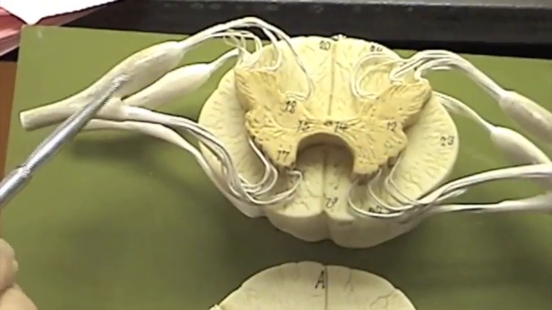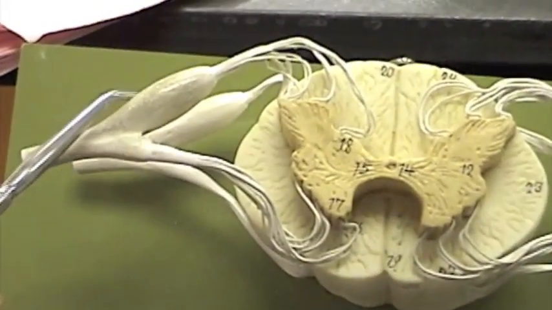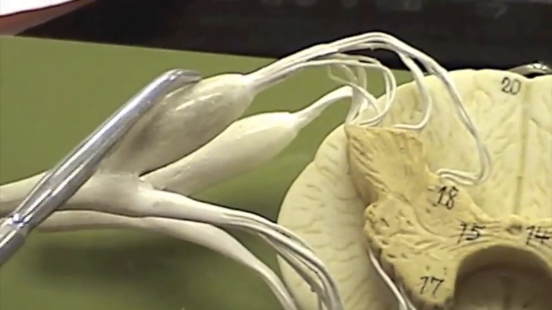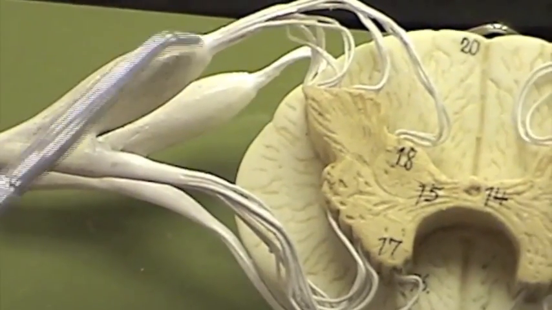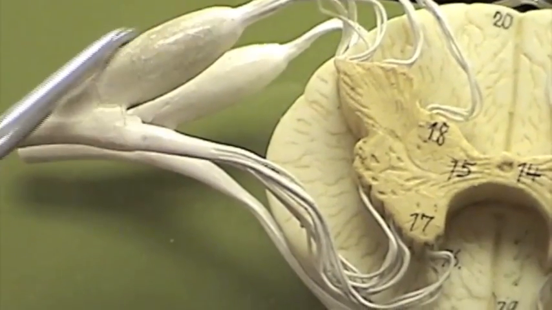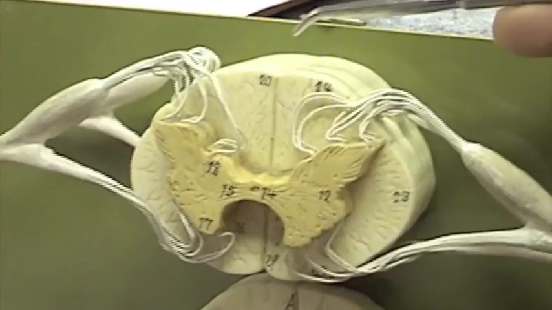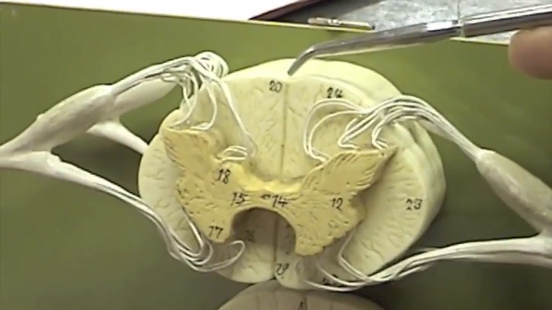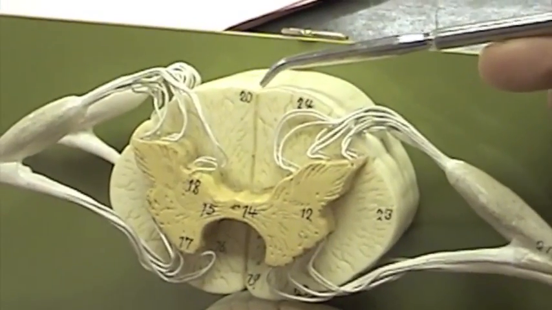The dorsal root has a swelling in which we find a lot of cell bodies, and that swelling is called a ganglion. And since it's in the dorsal root, it's called the dorsal root ganglion. Two other structures that we're responsible for are grooves associated with the spinal cord.